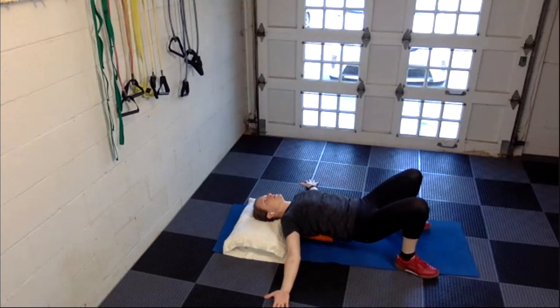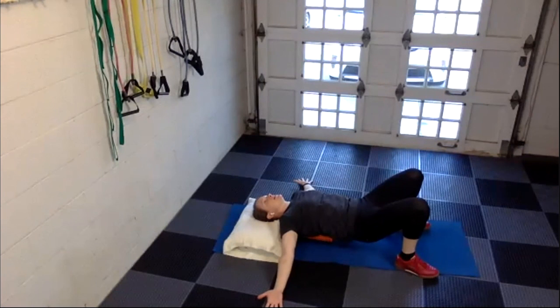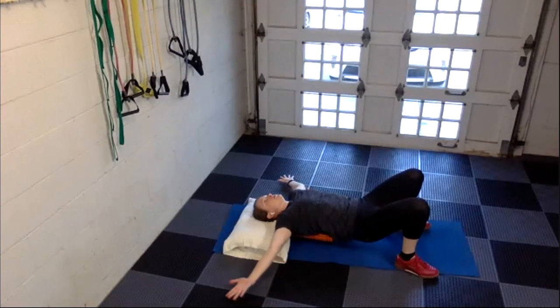And then we are going to do that same arm position that gives us a good chest pec stretch. So stretching those arms out to your side, back of the hands on the floor, bringing your hands up a little bit away from your body if you need to feel more of a stretch in that chest.